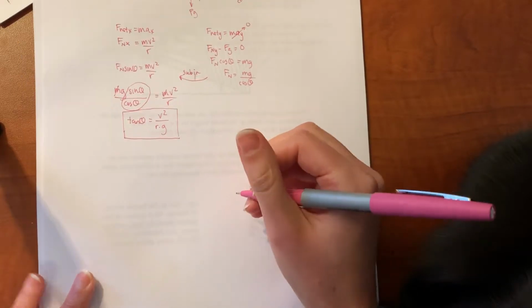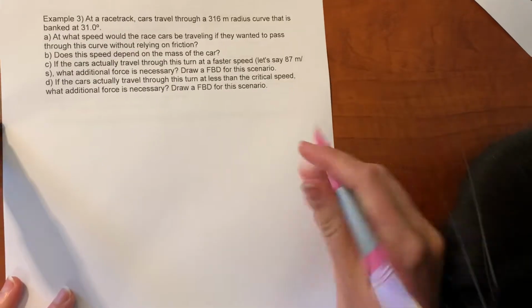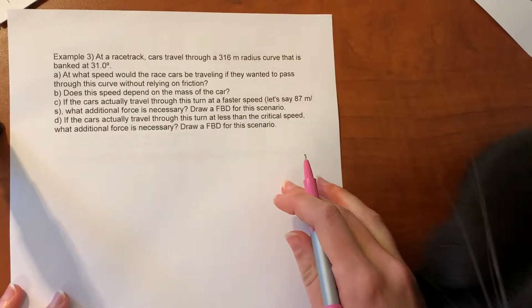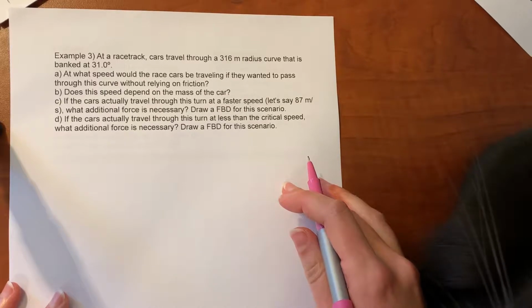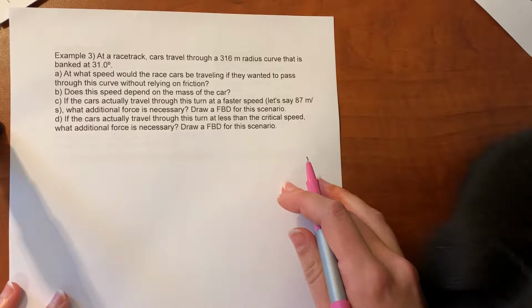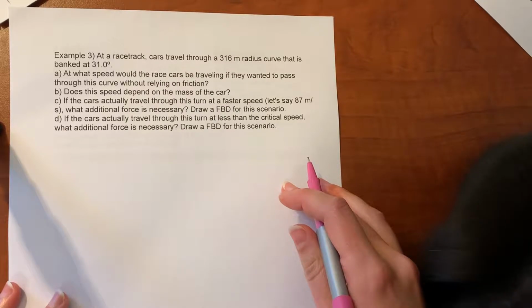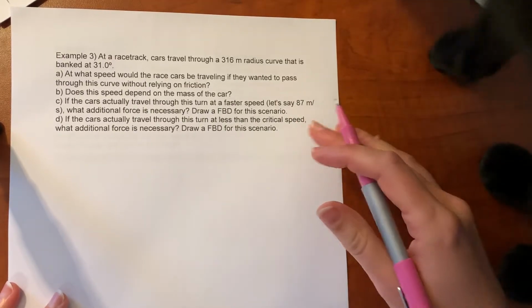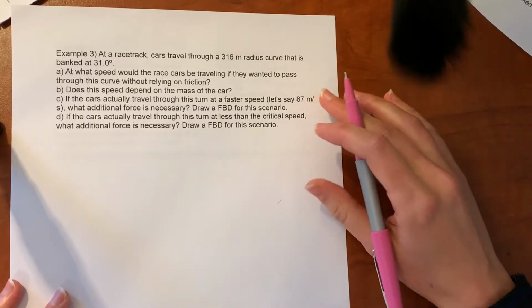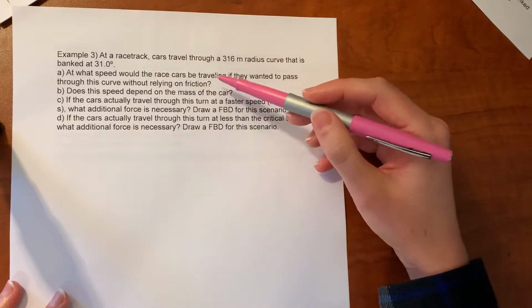Next up, example number 3. At a racetrack, cars travel through a 316-meter radius curve that is banked at 31 degrees. A. At what speed would the race cars be traveling if they wanted to pass through this curve without relying on friction? So, okay, there we go. We need to figure out if 31 degrees is the critical angle, what is the speed the car needs to be going at?